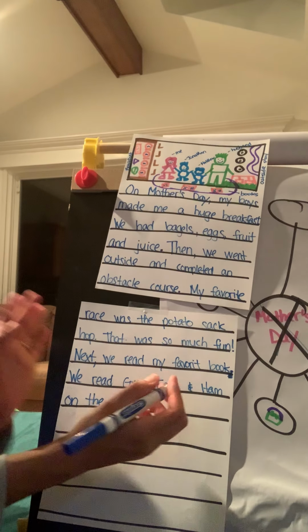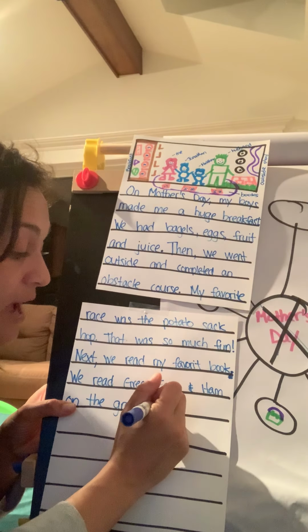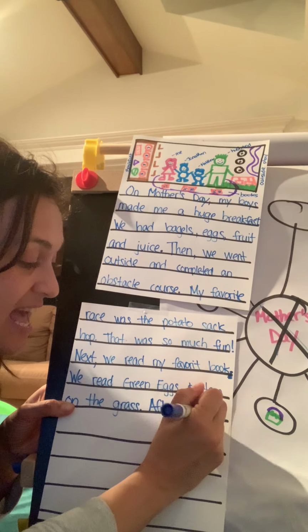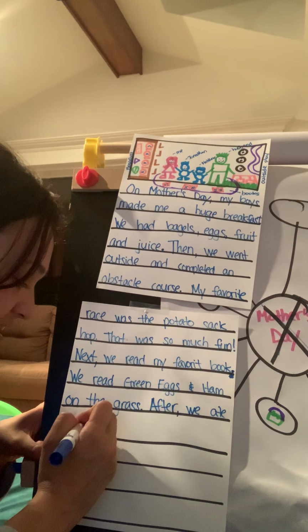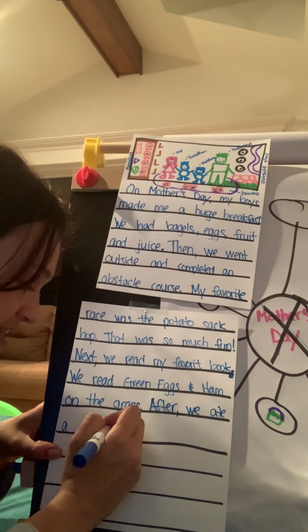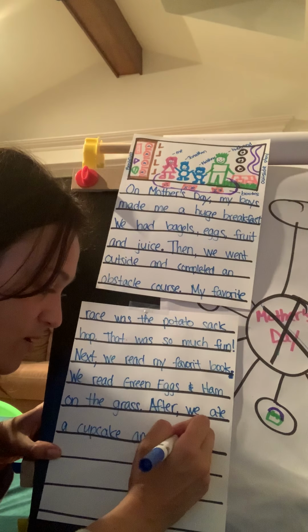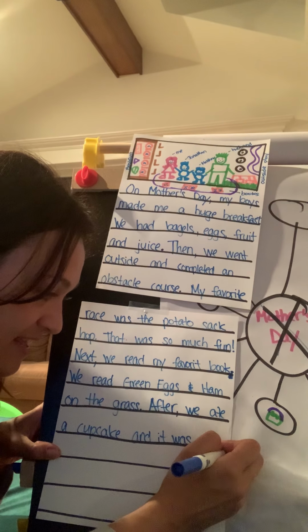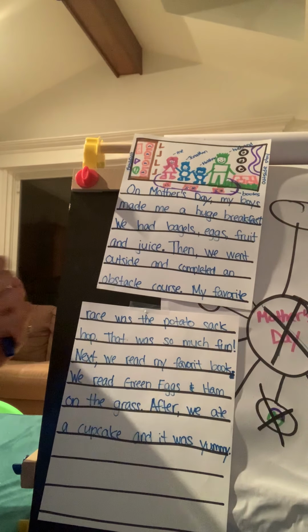So I'm going to write then, or after, that's another transition word I can use. After we ate a cupcake and it was yummy. All right. So I added my cupcake.